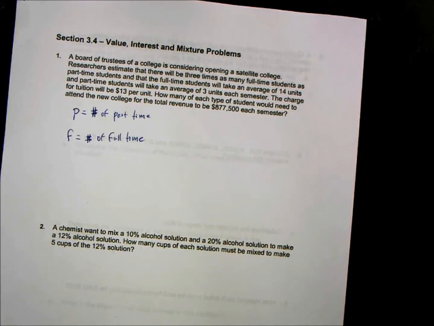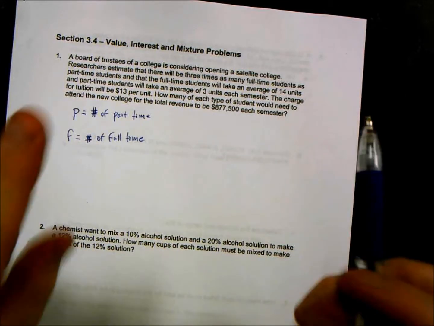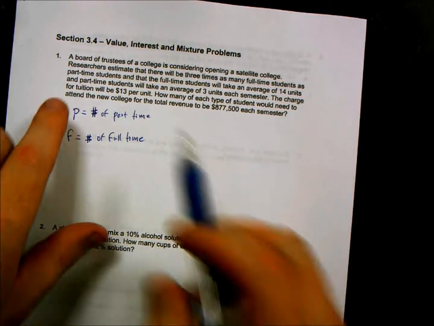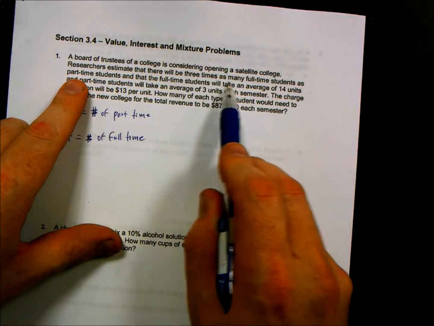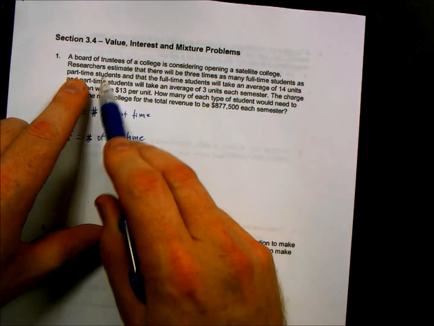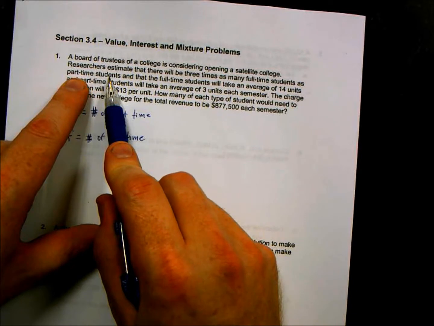All right, so we need an equation. So like 3 times 13 times 13. Nope, you're all making it way too hard. Forget about all the other numbers for a minute. There will be 3 times as many full-time students as part-time students. So there's 3 F. No.